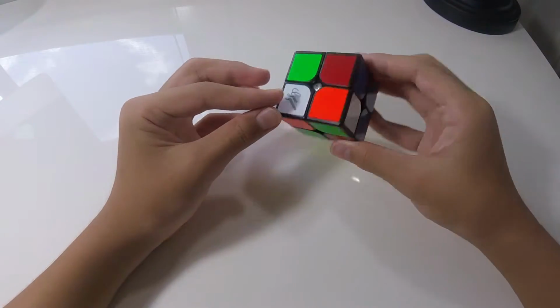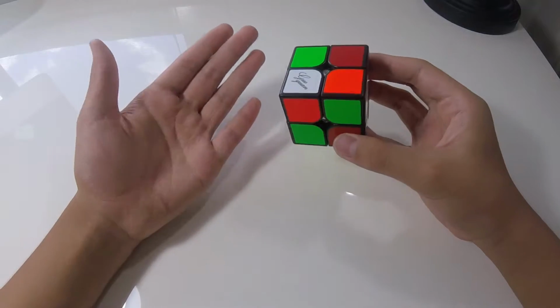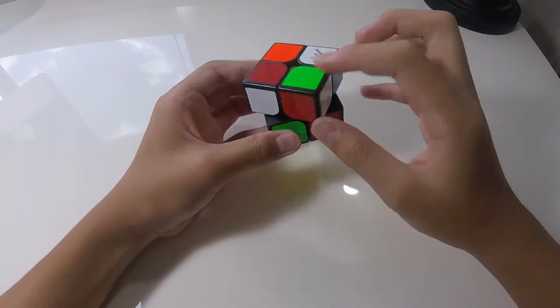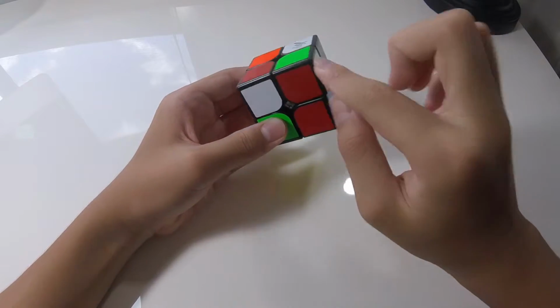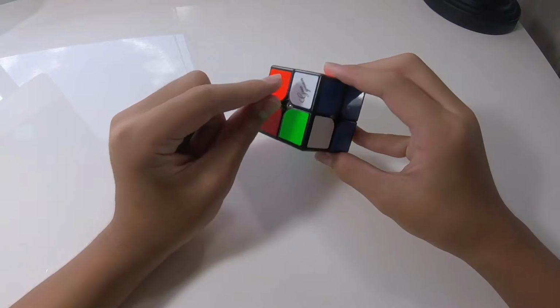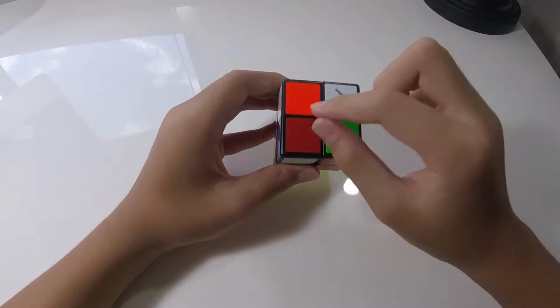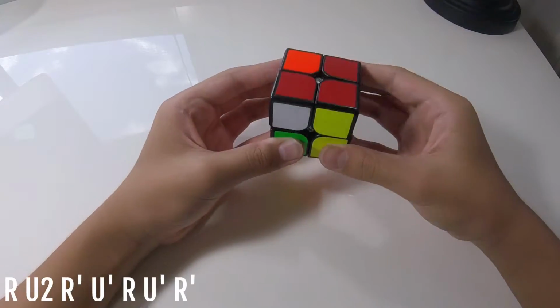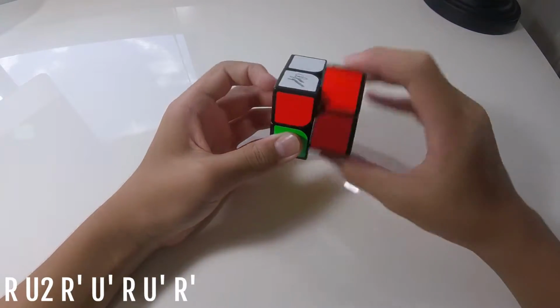Now here's another case. So this is pretty much like the Antisune on a 3x3 because this piece is facing that way, this piece is facing this way, and this piece is facing that way. So as usual, we're going to position it so that the solved piece is to the upper right hand corner and perform Antisune, which goes like this.